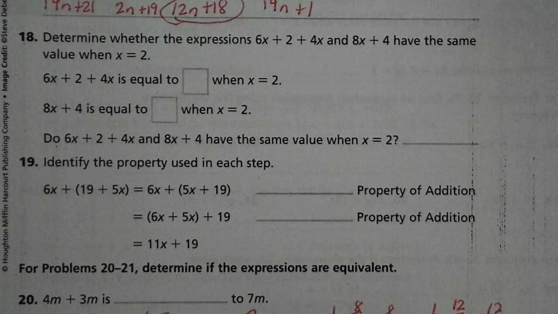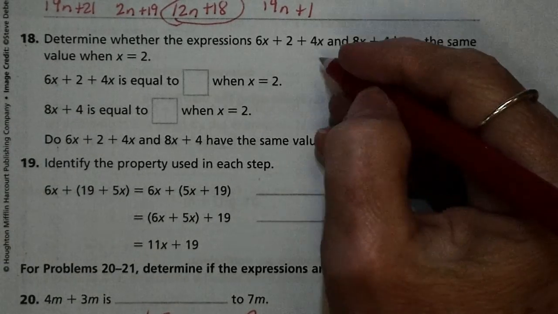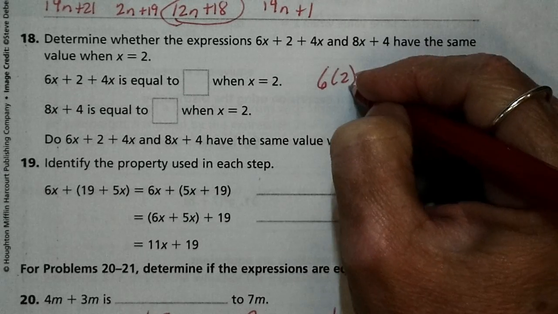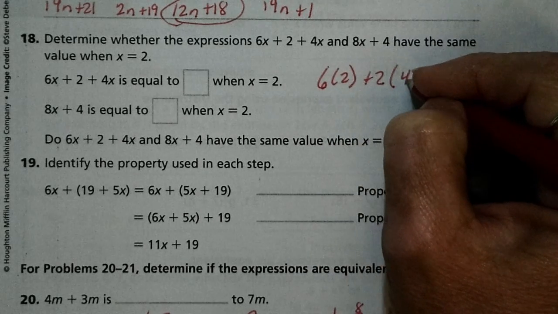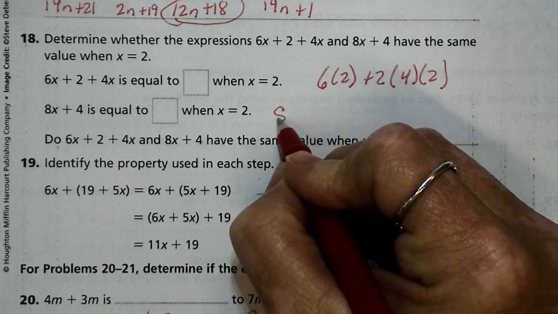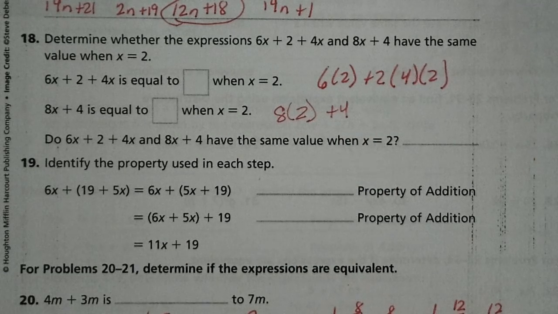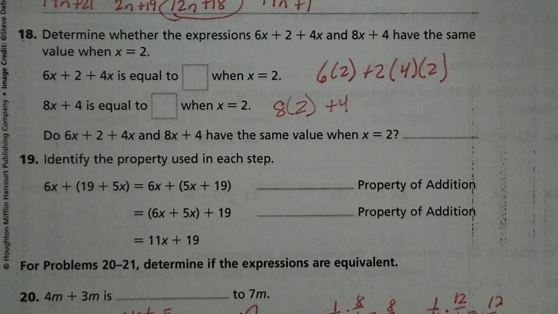All right, so number 18, the same thing. It says determine whether the expression 6x plus 2 plus 4x and 8x plus 4 have the same value when you substitute in 2. So you're going to substitute in 2. So 6 times 2 plus 2 times 4 times 2. And then 8 times 2 plus 4. Okay, and I'm not going to multiply all that out. You should be able to multiply it and figure out if they're equivalent.